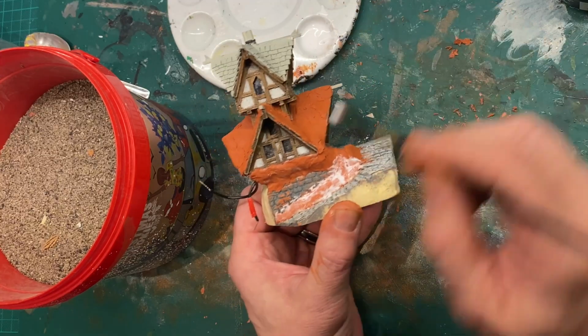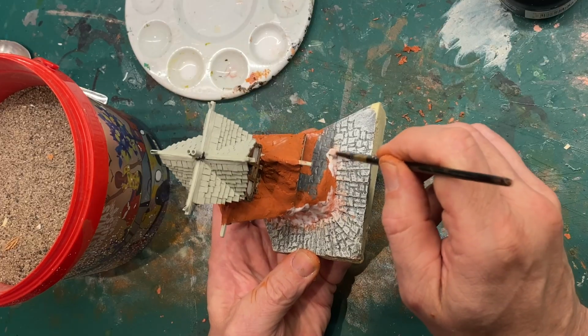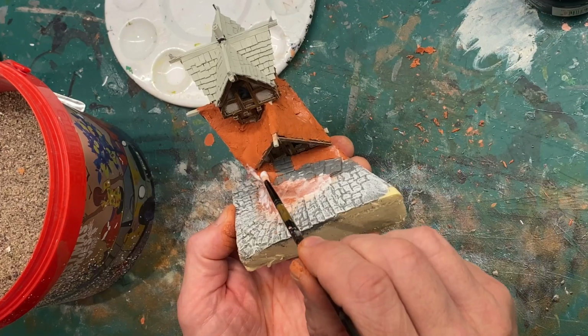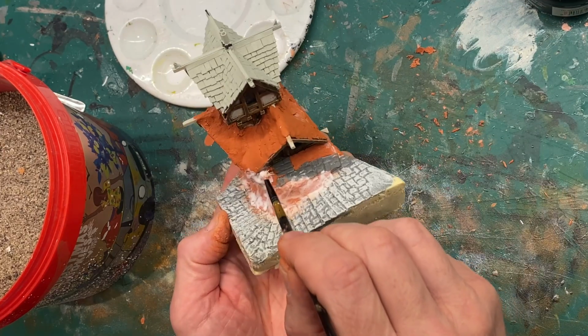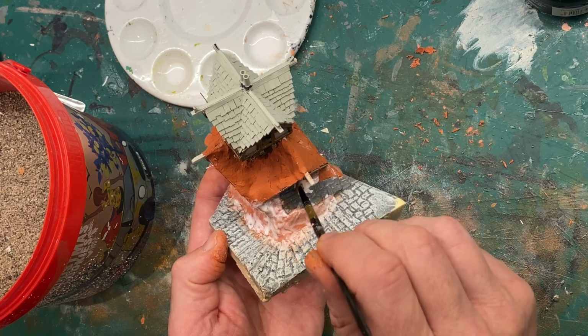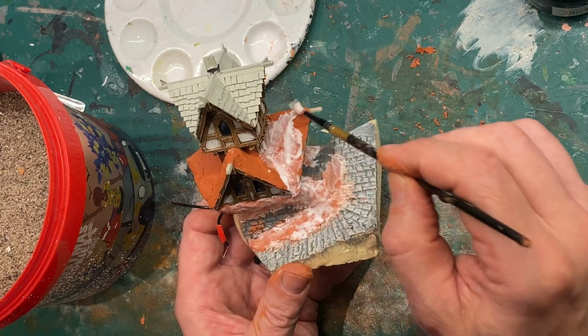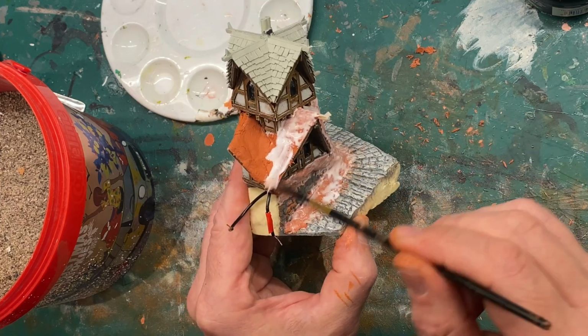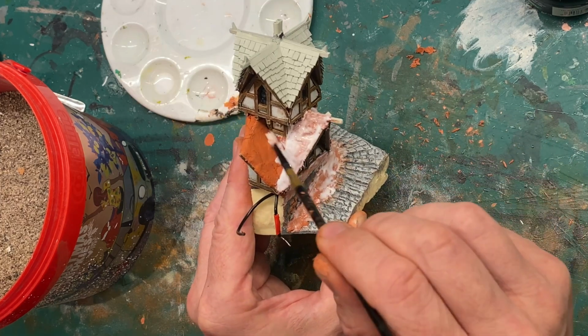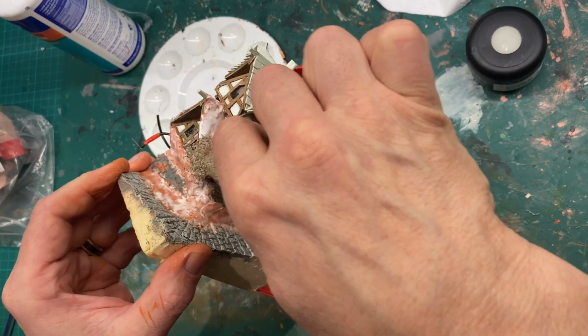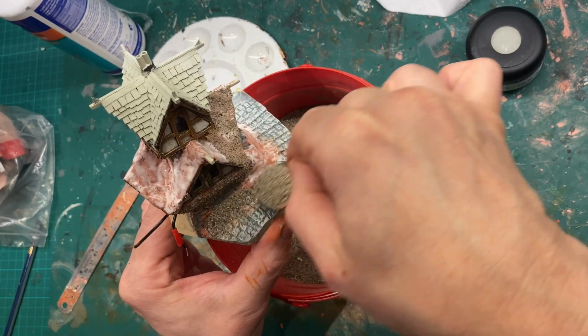This is where things start to look organic, by working over things that I've done before. With the clay in place, it gets a good thick coating of PVA and a lot of sand.